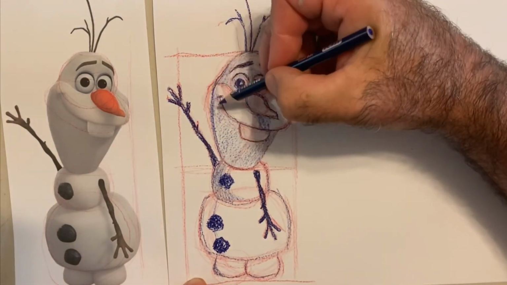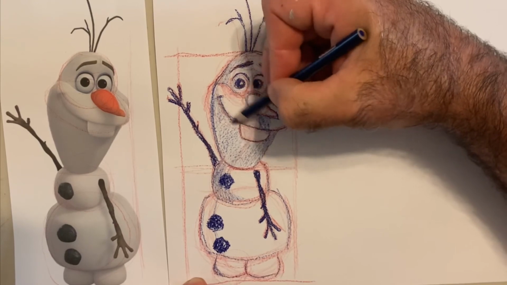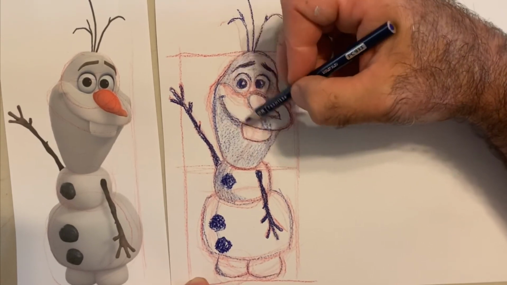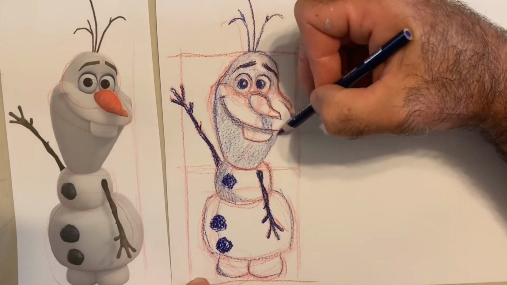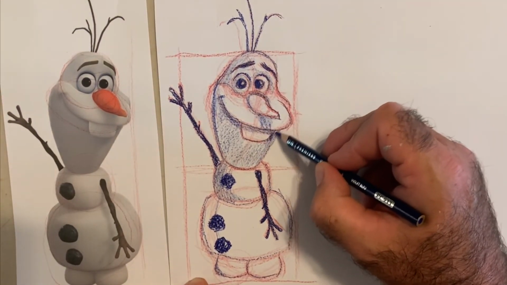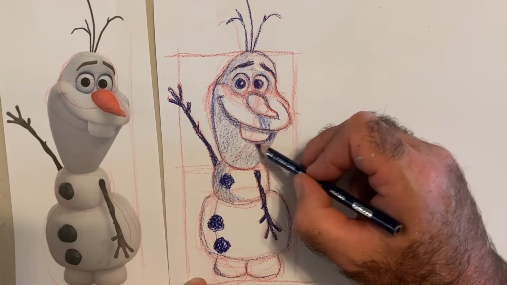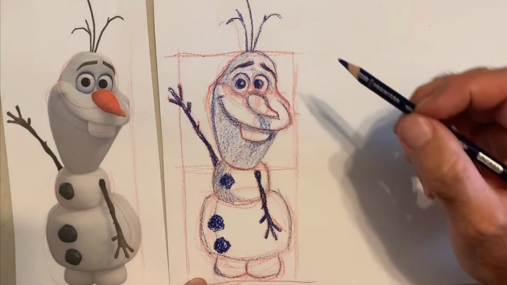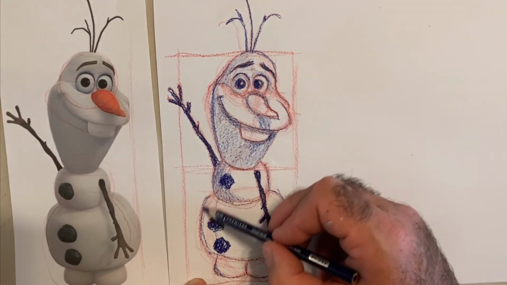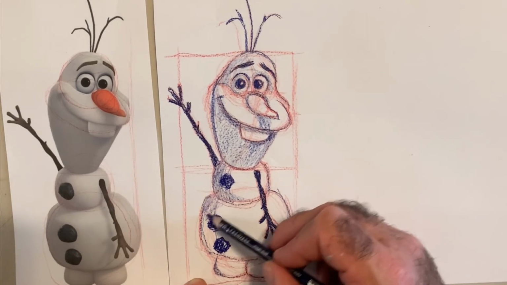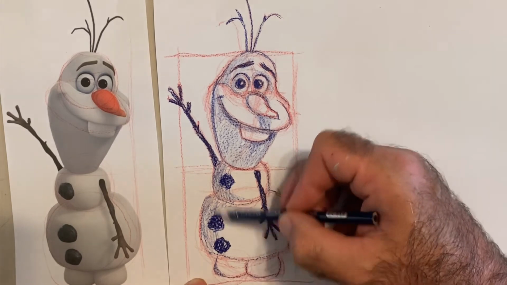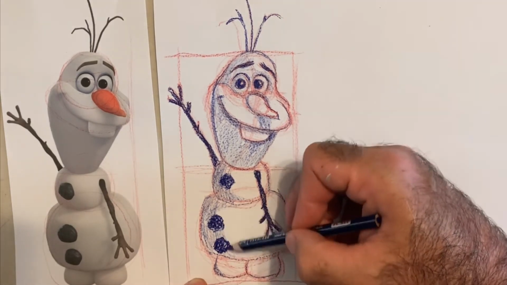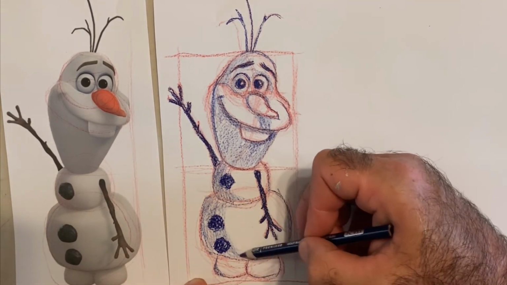Under his mouth, there's a really strong shadow because the top lip is making a shadow, even over the tooth. And right here, there's a shadow. It's the side of his marshmallow body that doesn't get light.